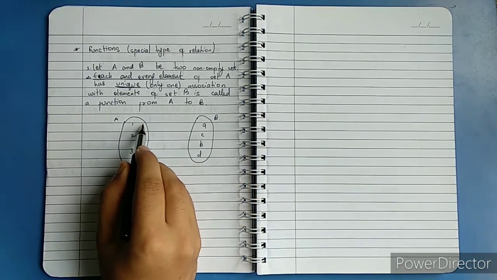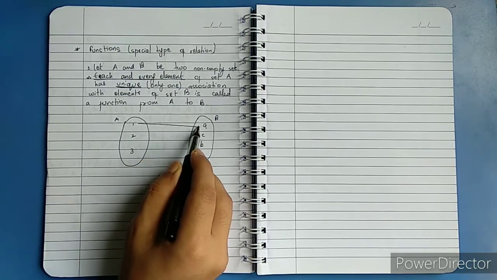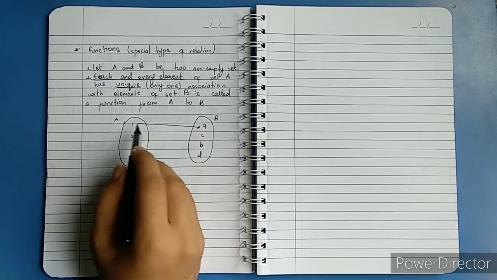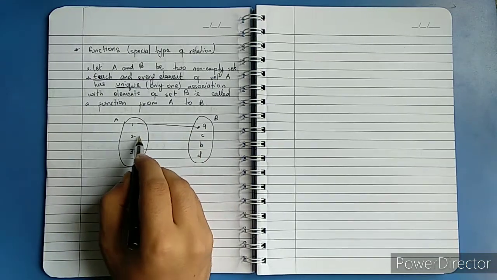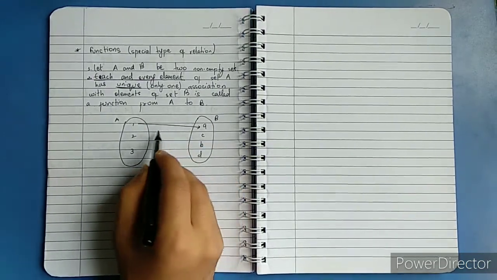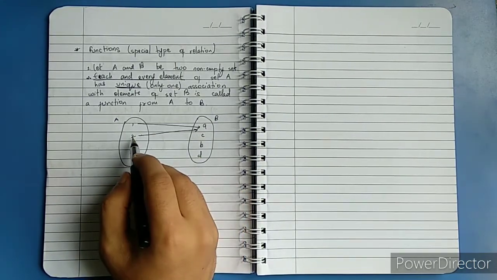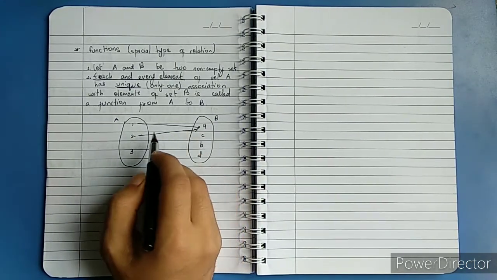Means 1 is say related to A. So 1 can be related to any one of the elements. So it has a unique association. 2 can be related to any element in set B. Say 2 is related to A itself. There is no problem.